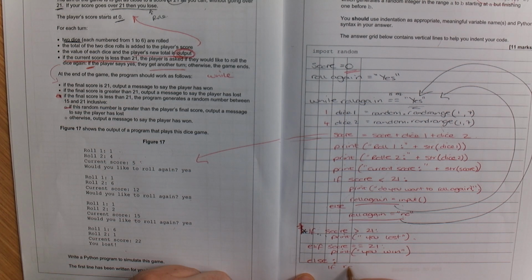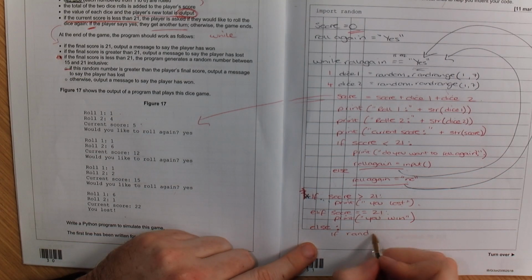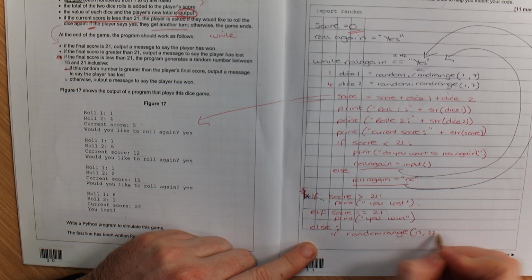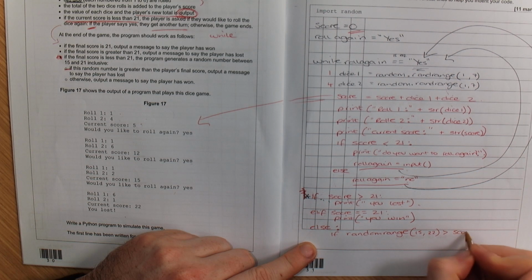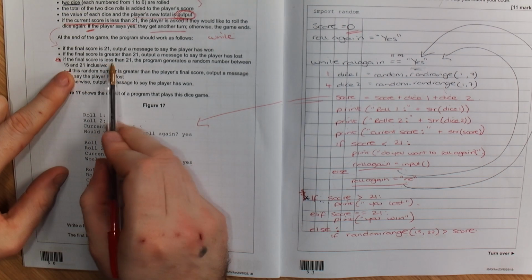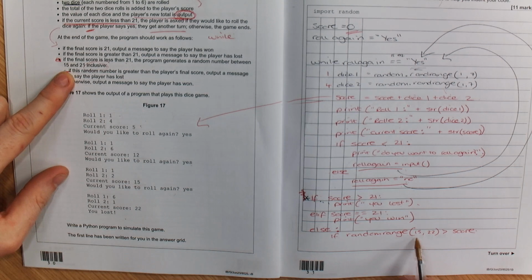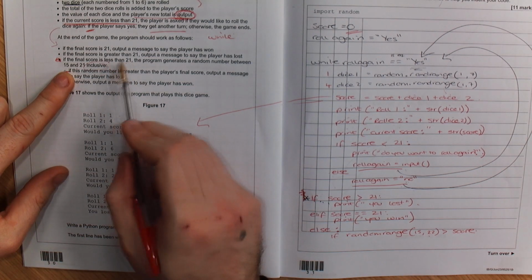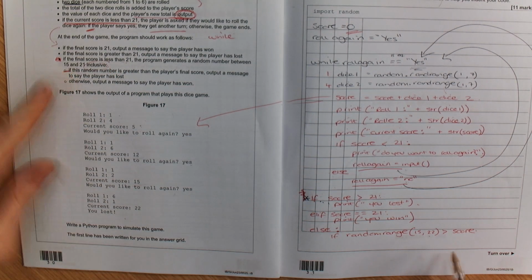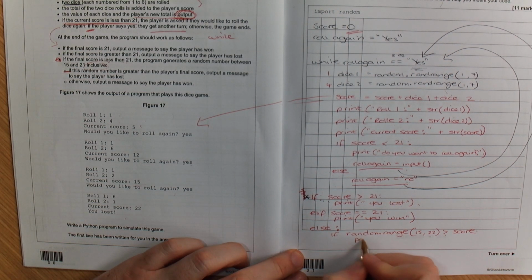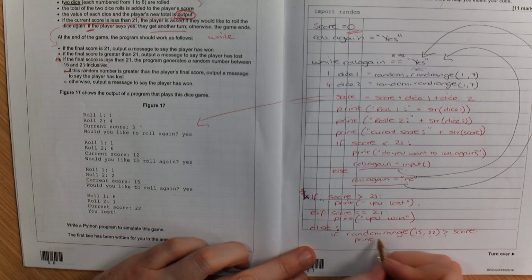If random range, a lot of people forgot this bit, 15 to 22 is greater than score. Here we go, so it's generating the number between, and it says inclusive as well, between 15 and 21. That's why we got the 22 there. So it's inclusive. Print you lost.